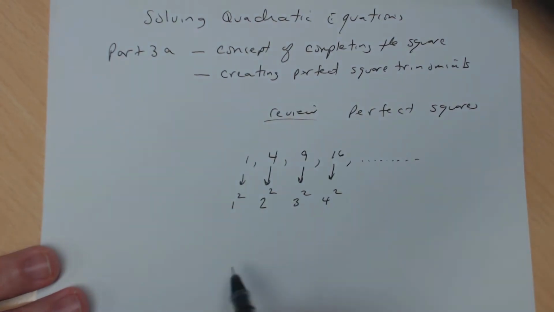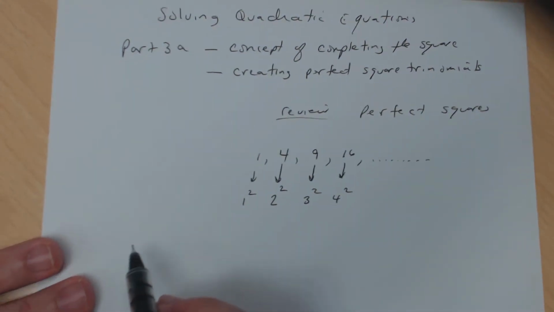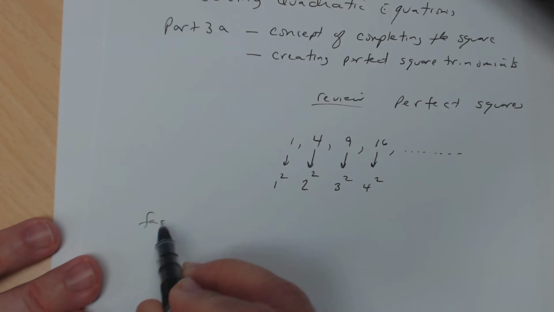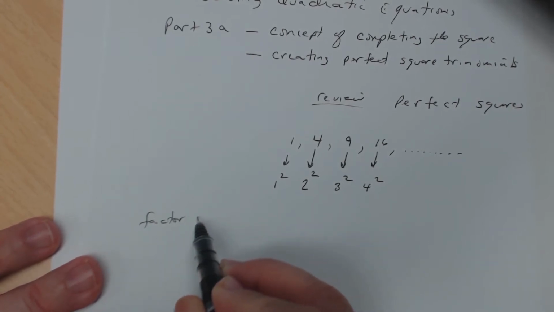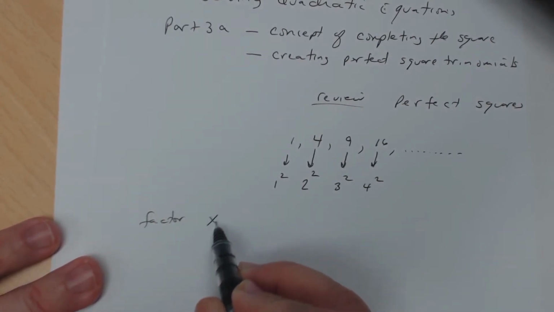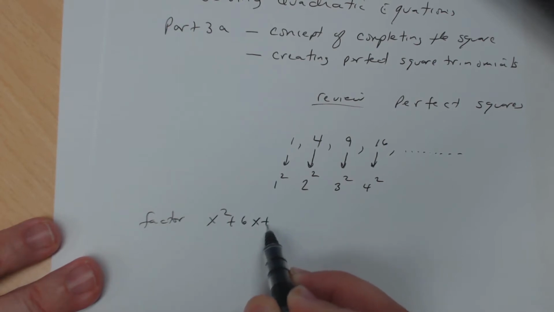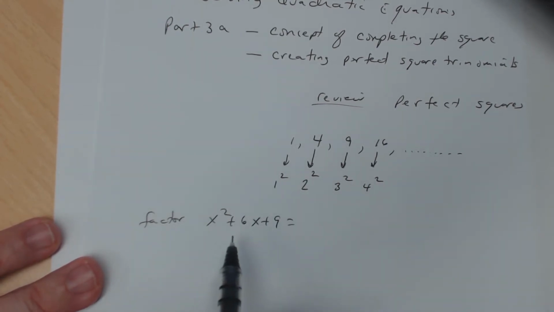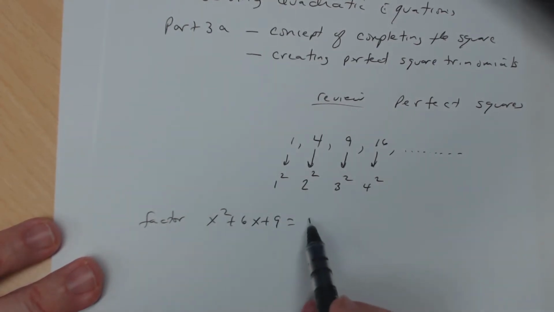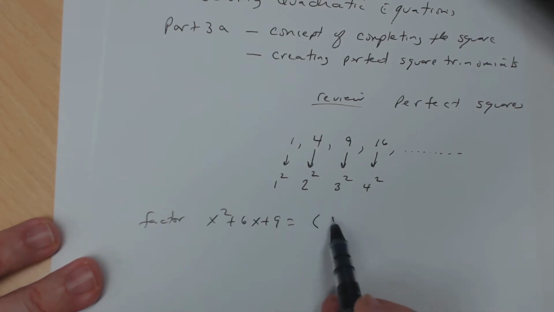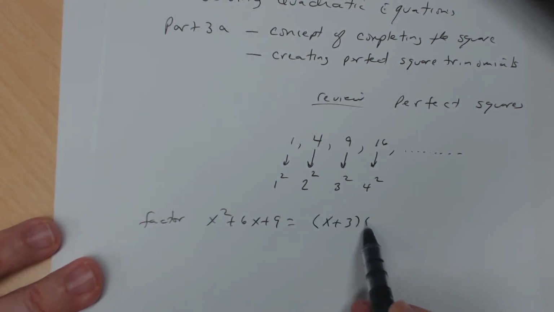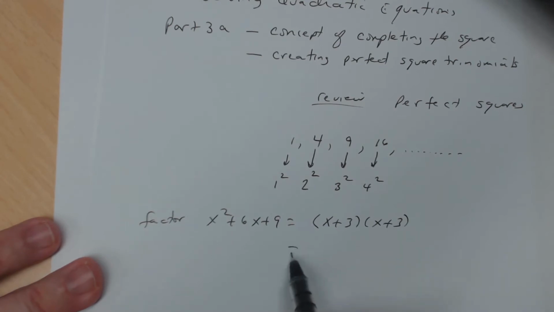Okay, now, in a previous course, when you factored this trinomial, it became x plus 3 times x plus 3, which we saw can be written as x plus 3 squared.